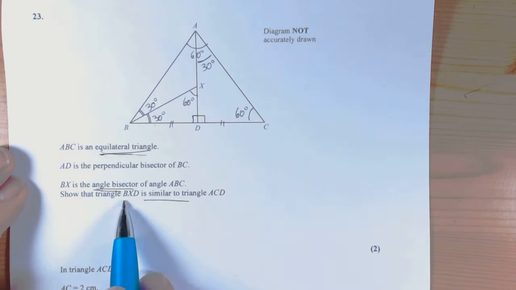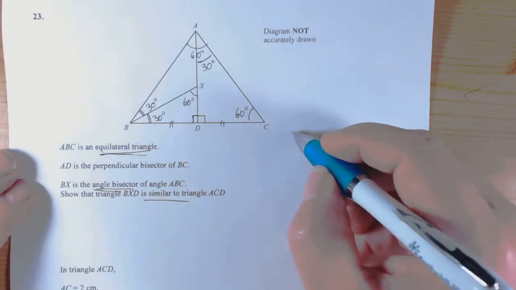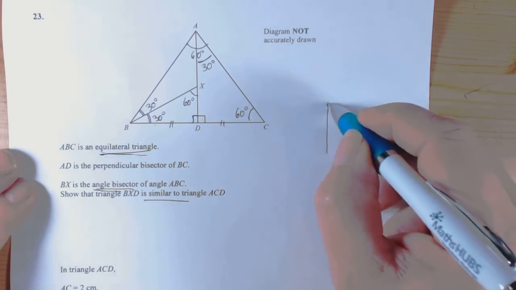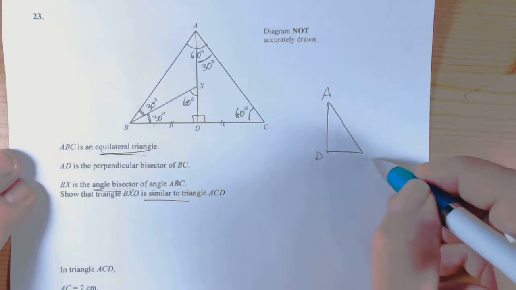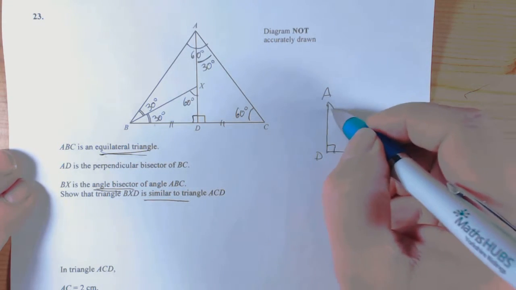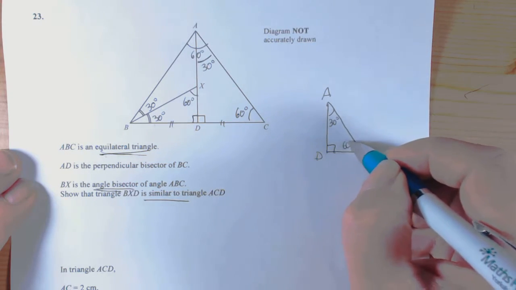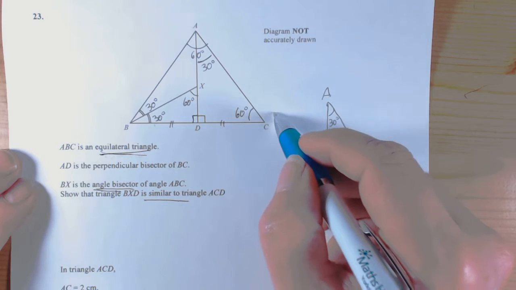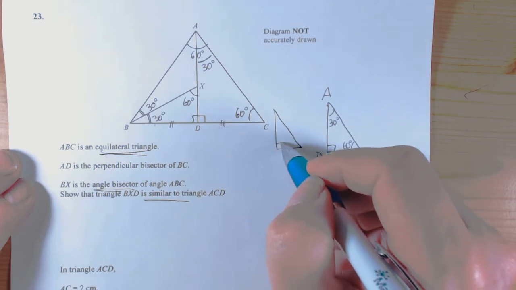We're trying to show that these two triangles are similar. So if we draw them both out in the same orientation, then we've got A, D, C. Put the information in that we know about it. That's 30 degrees, that's 60 degrees. Then if we draw out the other triangle, again, don't have to draw it accurately, it's just a sketch to give a feel for what's going on.